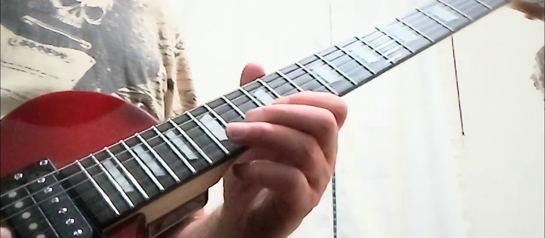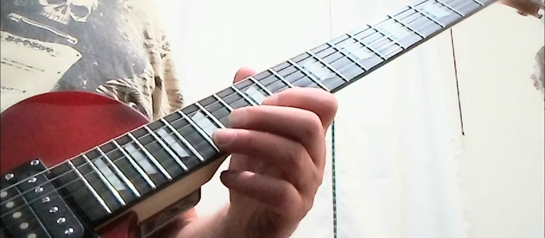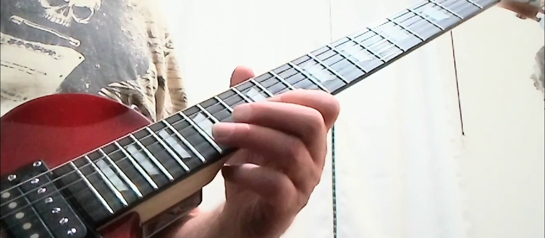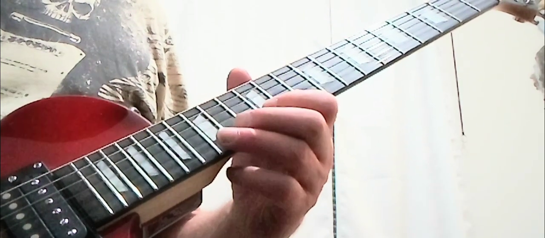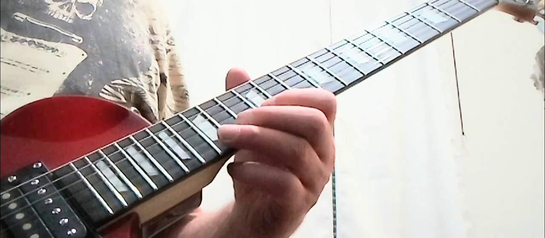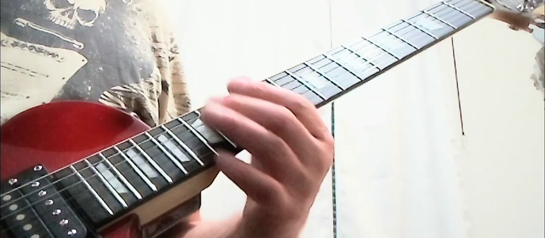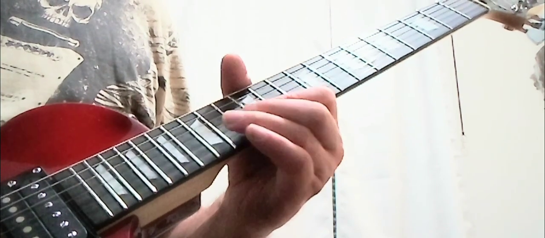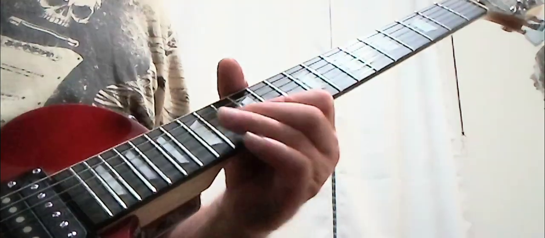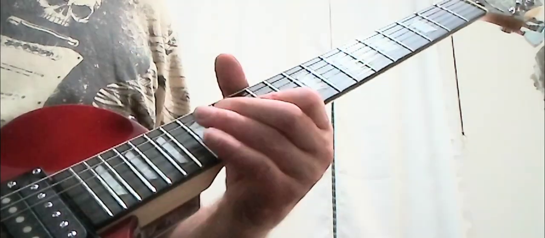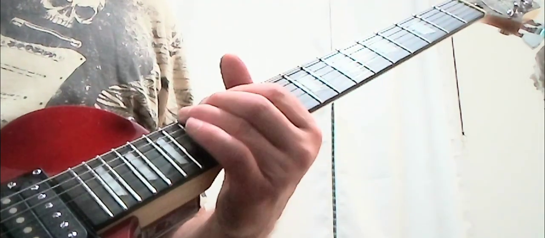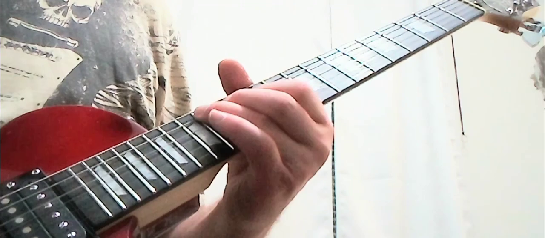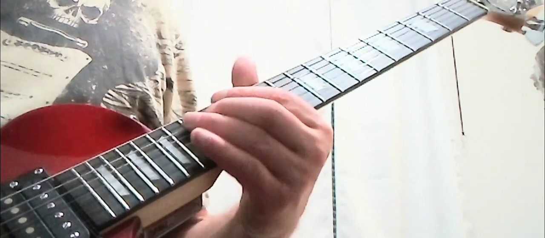So I'm just going to noodle around a little bit, give you some idea of what you can do just up here at the 12th fret in this blues and pentatonic and A minor shape. Sorry, I got carried away there.